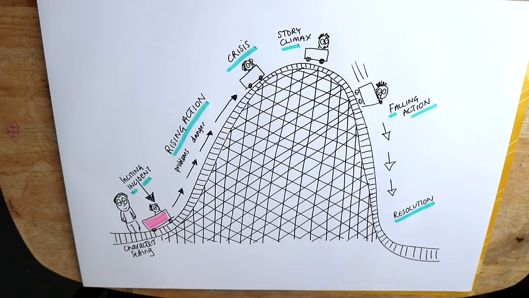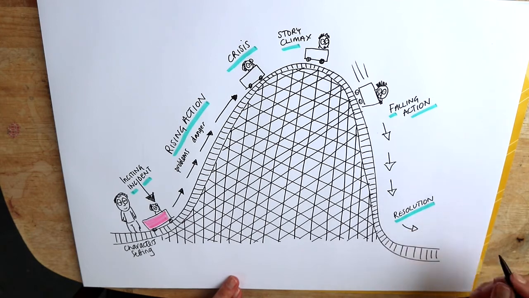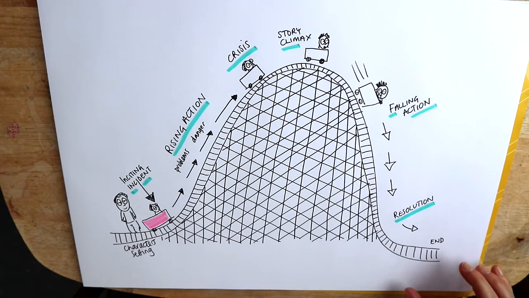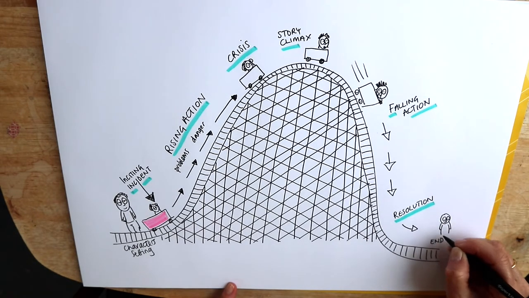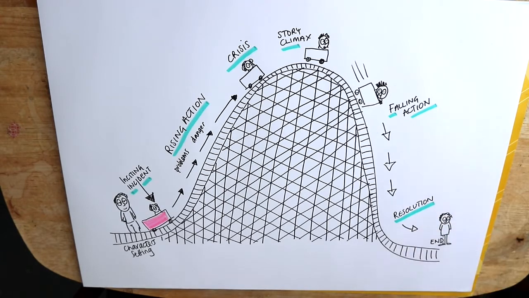So here we've got to the resolution, and really this is the end of the story. This is where you need to finalise what happens to your character. Do they come out of their situation in one piece, which generally speaking is a good idea, especially for a children's story. There we go, there's our character. Had a lovely ride on the roller coaster.